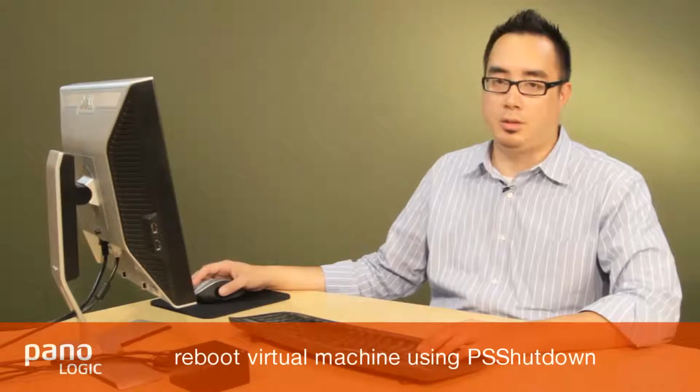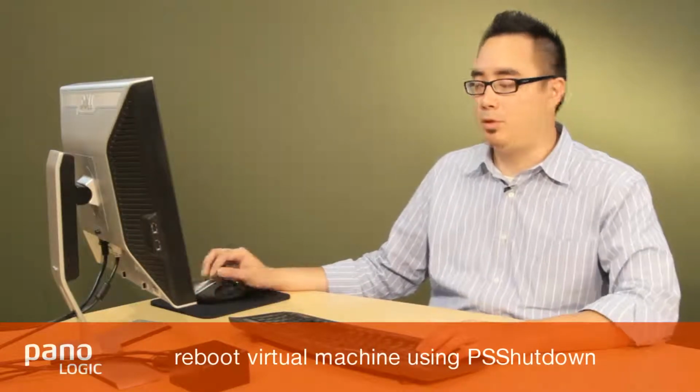What we're going to be telling PanelDirect to do is to reboot the virtual machine using PS Shutdown with a set amount of time after the user has logged out of that session. Once you open session logout.cmd within Notepad, we want to make sure that we add the line /psshutdown.exe -k -f -t 2. You can see an example of this right here.